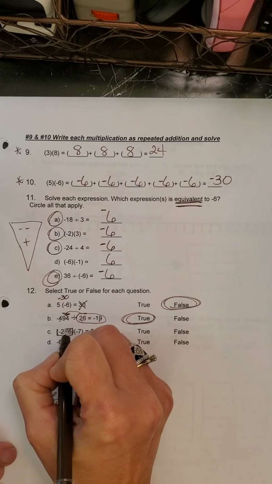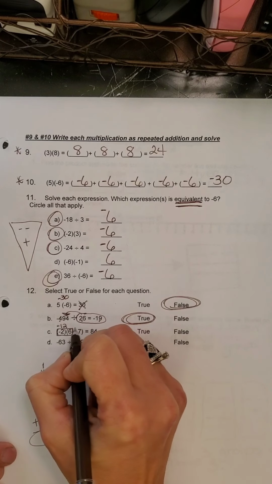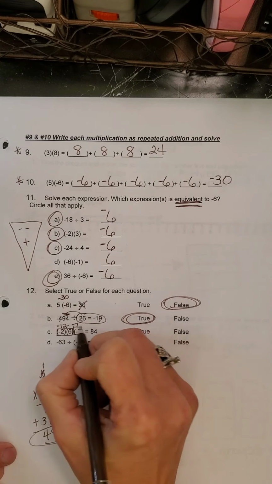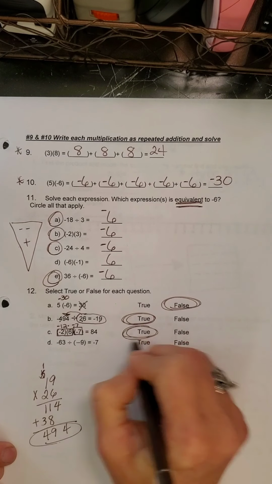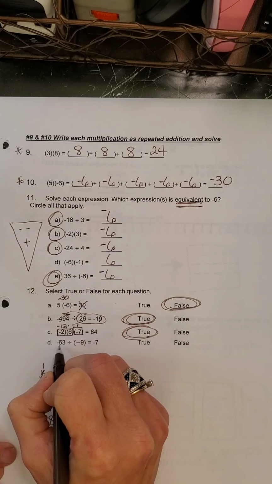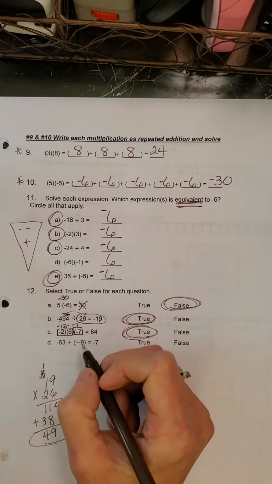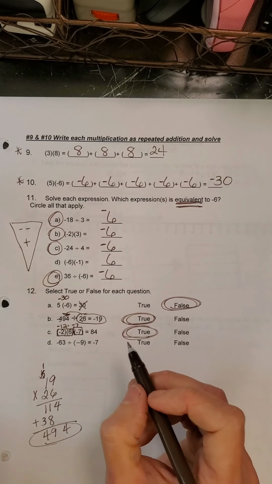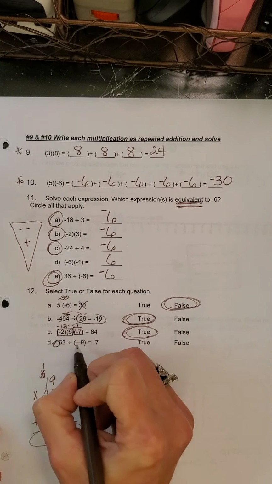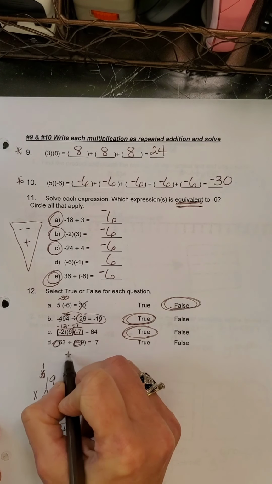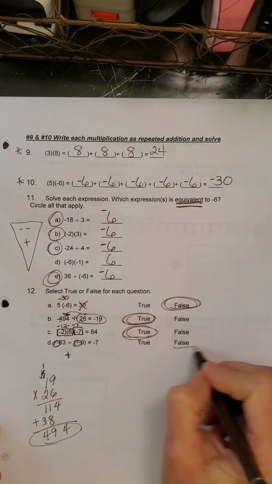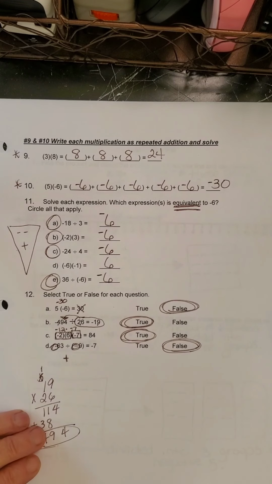Negative 2 times 6 is a negative 12. Negative 12 times a negative 7 is a positive 84. That is true. Negative 63 divided by negative 9. 63 divided by 9 is going to be, we know that this negative and this negative are going to give us a positive answer. So that in itself tells us that that one is false.